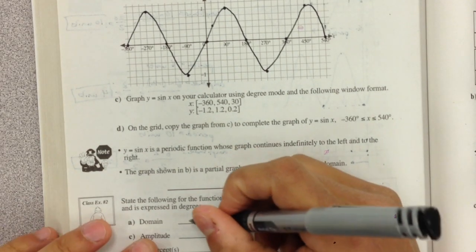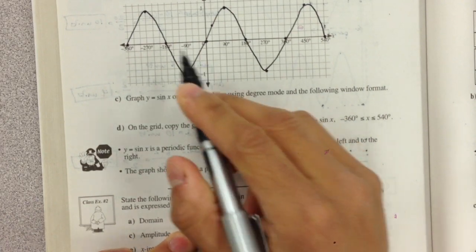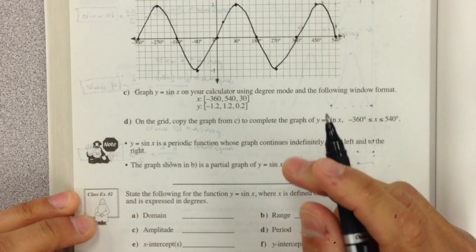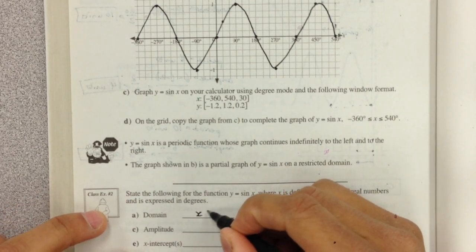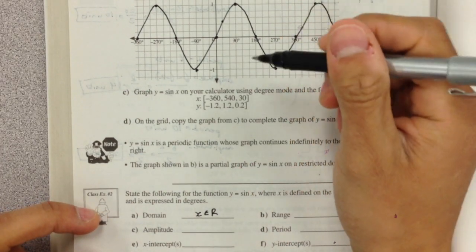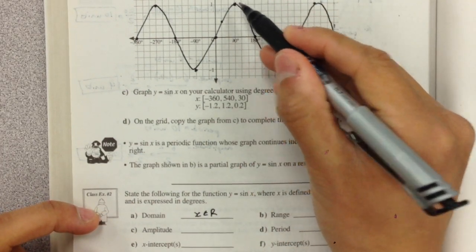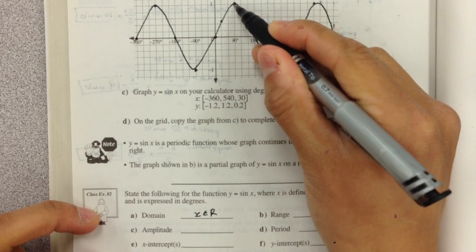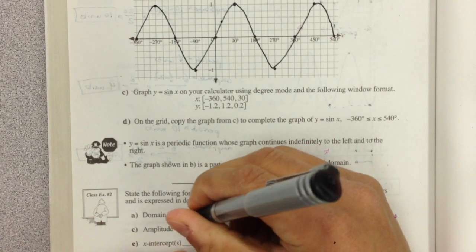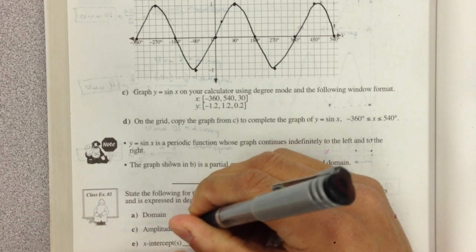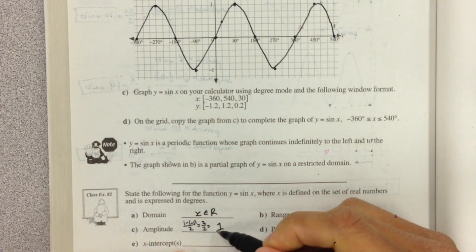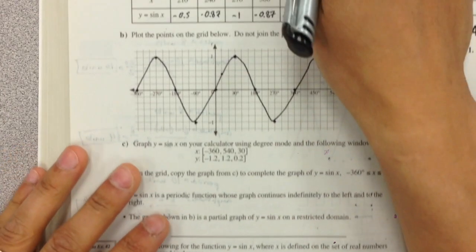So first, my domain. Well, my domain, if I look at this, my x, these are elements of real numbers. Even though it's in degrees, they're real numbers still. So x is an element of real numbers. The amplitude. When we're looking at the amplitude here, remember that that's the difference between the maximum and the minimum points, right? So if I were to calculate my amplitude, 1 minus negative 1 divided by 2 is 2 divided by 2, or is equal to 1. That's my amplitude of 1. And we can see it here.